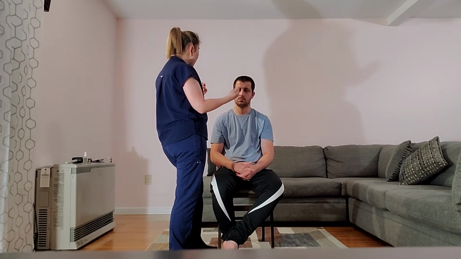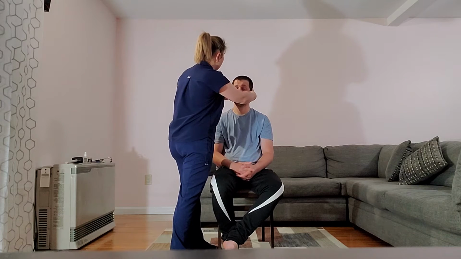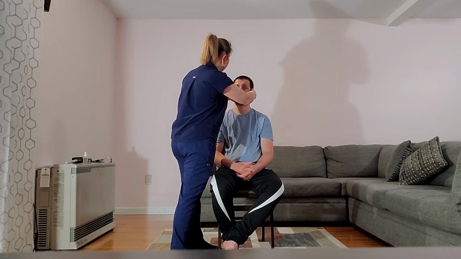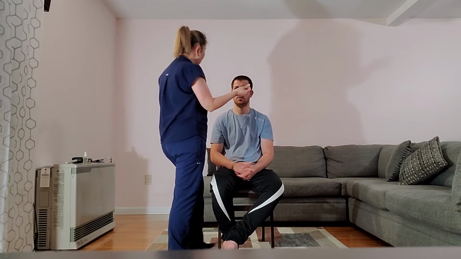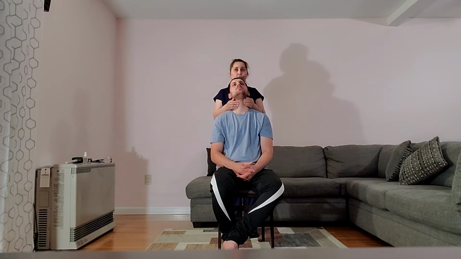Next, I'm going to take a look at the patient's neck and face. I'm going to check the sinuses, starting with the maxillary and temporal. Do you have any pain? No. I don't feel any swelling. Now I'm going to check the patient's neck. When I do the thyroid gland, can you please swallow for me? Okay, trachea is midline, looks normal.